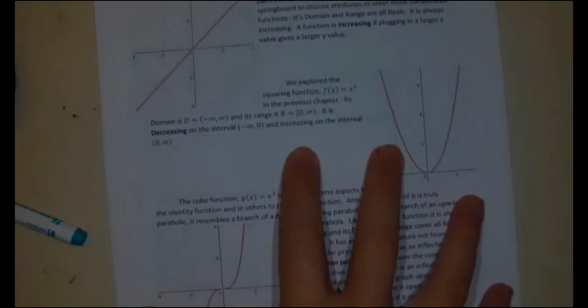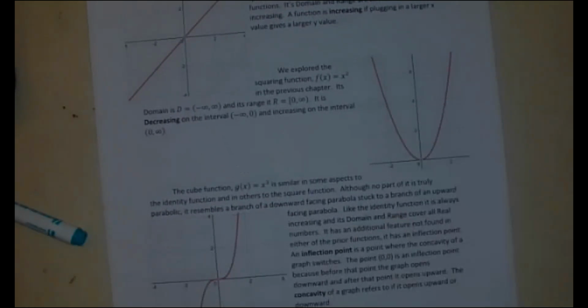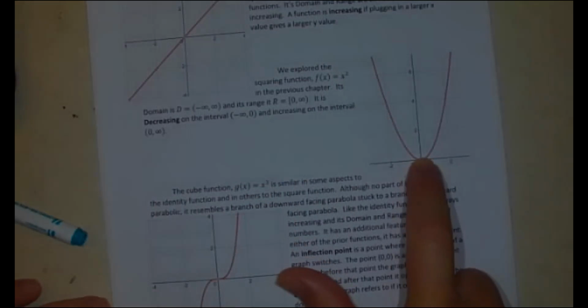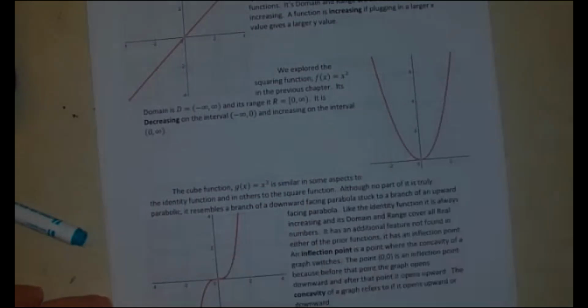We'll explore it more in a little bit. Let's take a look at the basic most function, y equals x squared. It is, of course, parabolic. We can talk about it decreasing from negative infinity down to 0 and increasing from 0 to infinity.